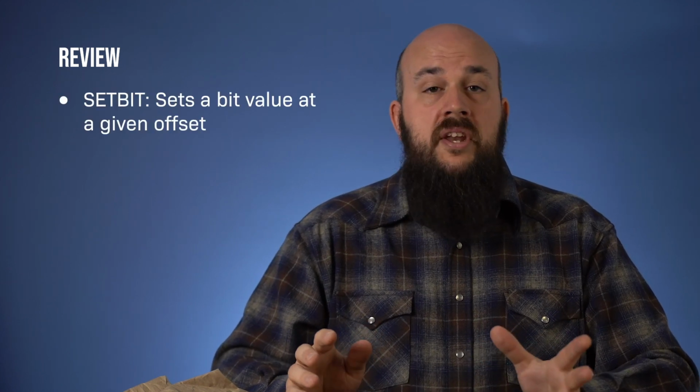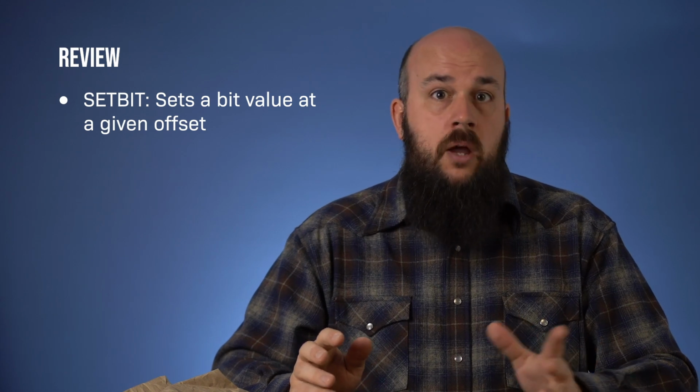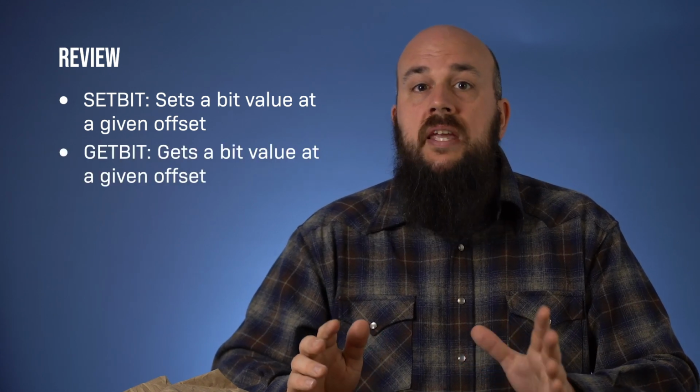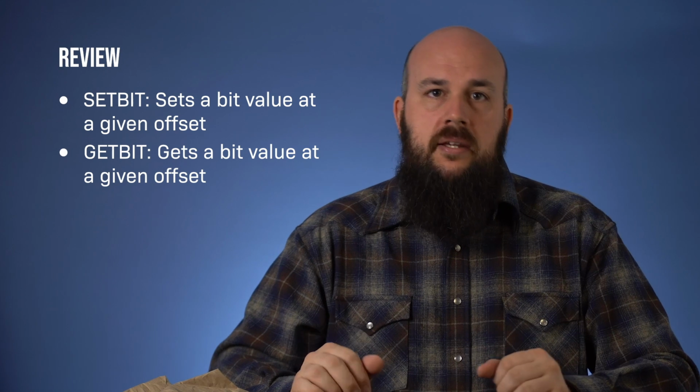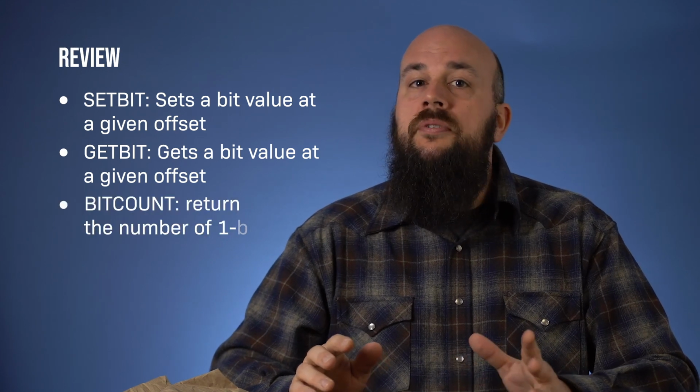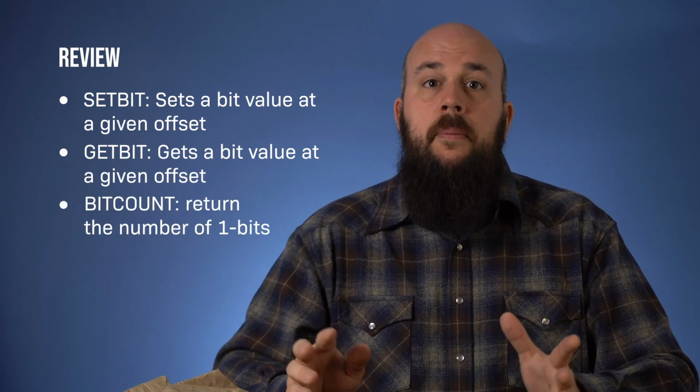Okay, let's review. We just learned how to represent our game player's path in an extremely space-efficient manner. We learned how to create a Redis bitmap and store a bit at an offset with setBit. We retrieved data stored at an offset with the getBit command. Finally, we used BitCount to determine how much of the map a player has explored.